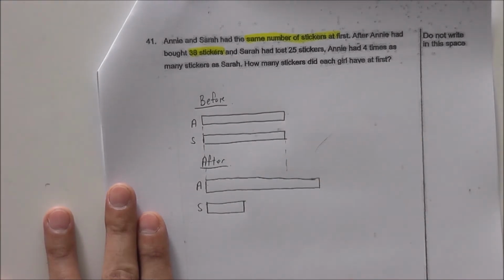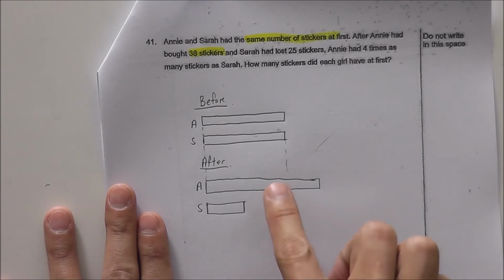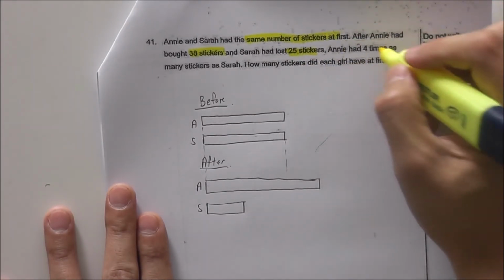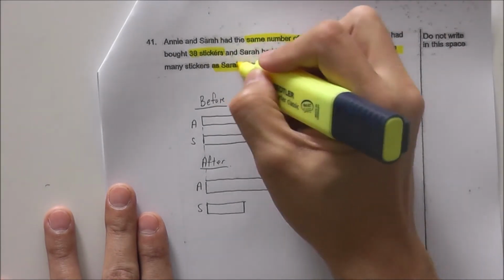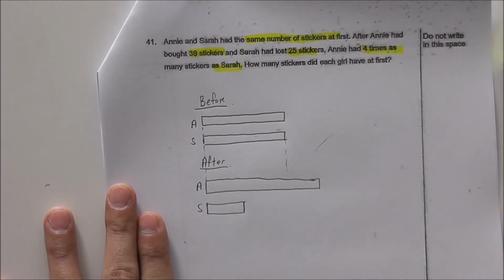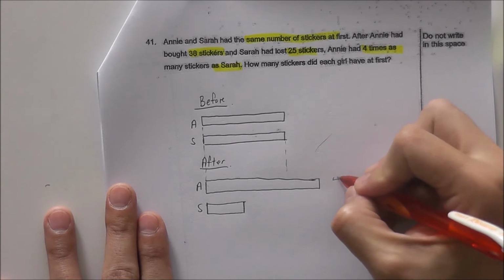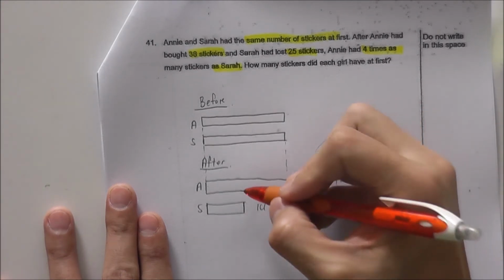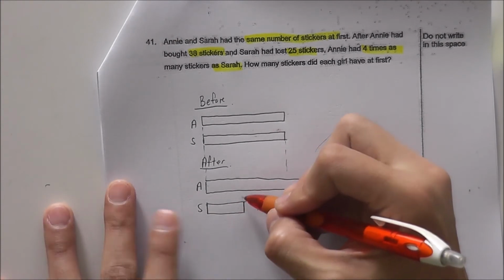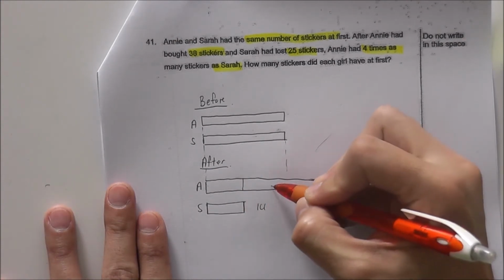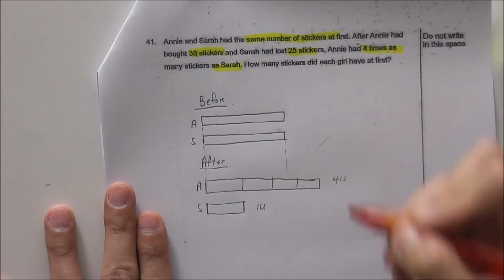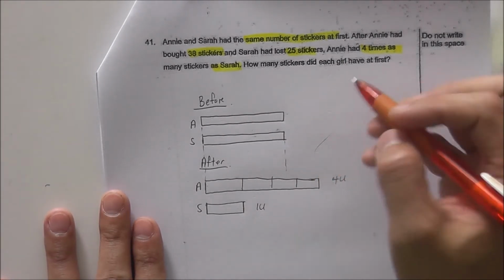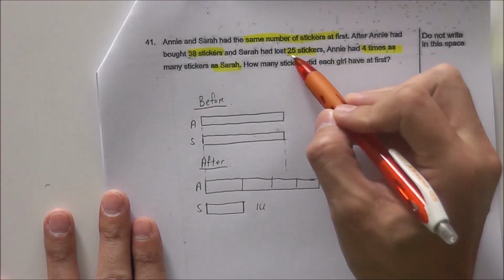Now, Annie had 4 times as many stickers as Sarah. So that means at the end, Annie would have 4 units and Sarah will have 1 unit. So this is how I'm going to draw. This is 1 unit, so for Annie I'm going to draw 4 units: 1, 2, 3, 4. Now I'm going to put in this 38 and this 25.